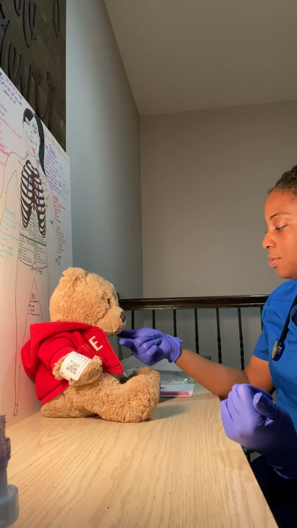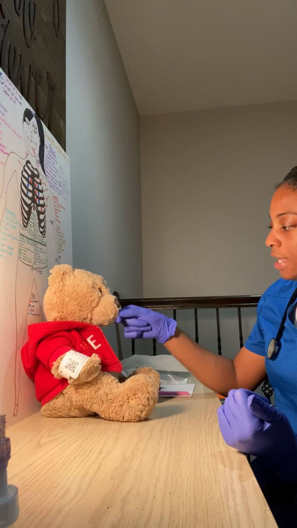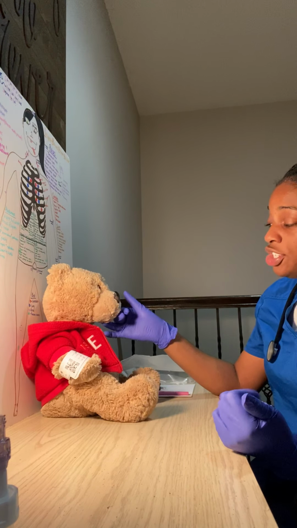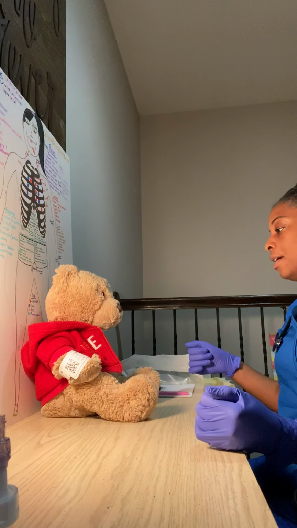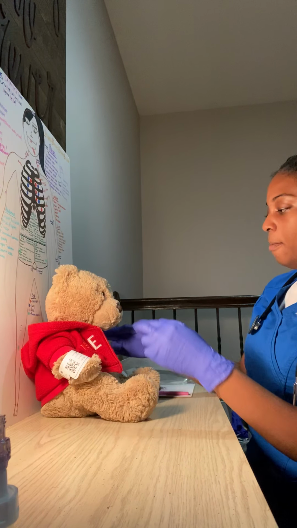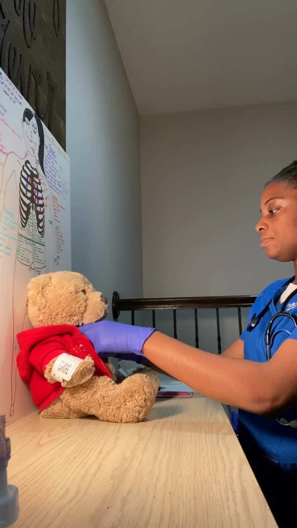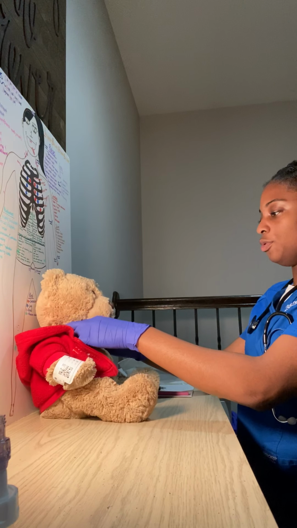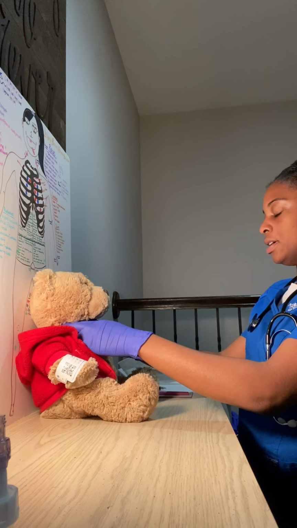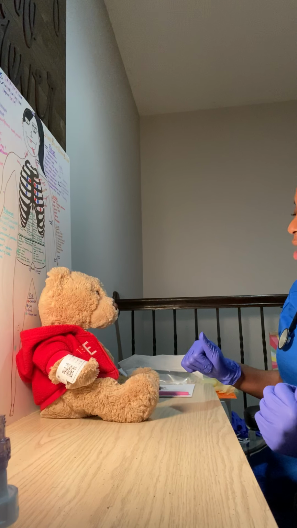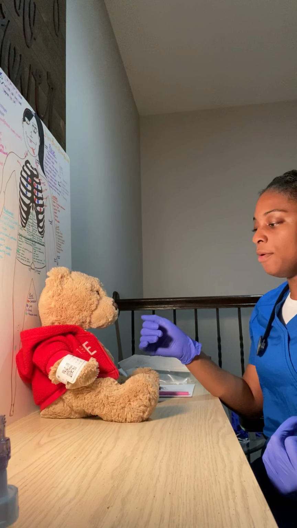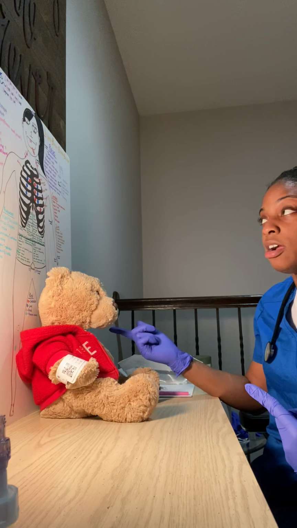Now we're going to move on down to his nose. I can look in his nose to see if there's any drainage. There is not, okay? Then I'm going to go on down and palpate his lymph nodes. Lymph nodes feel normal. Okay, perfect. Now I can assess his lung sounds and his cardiac sounds.